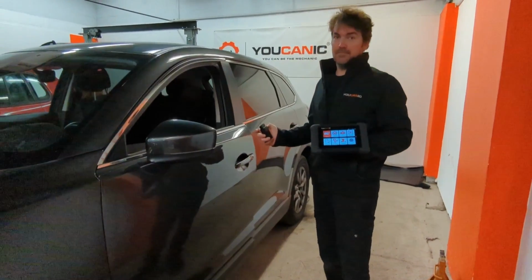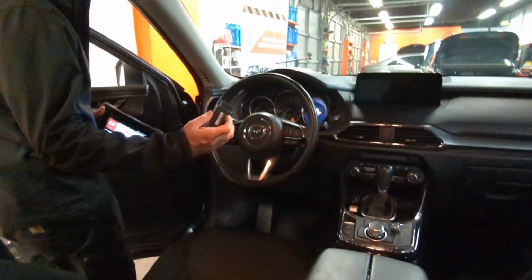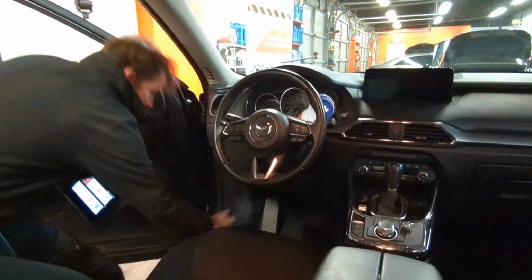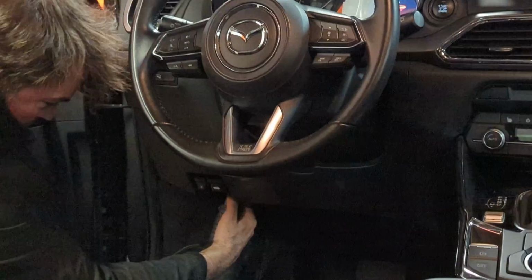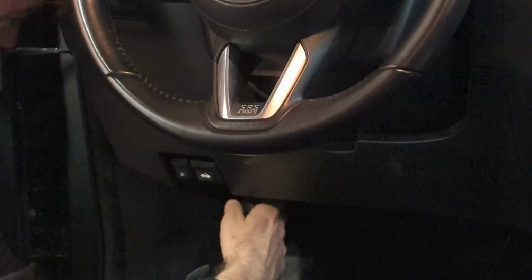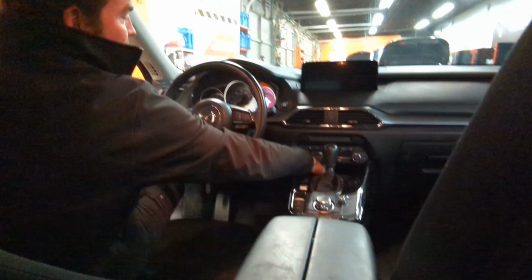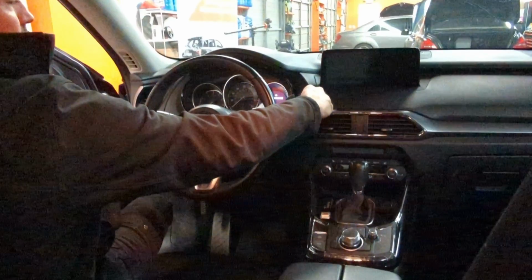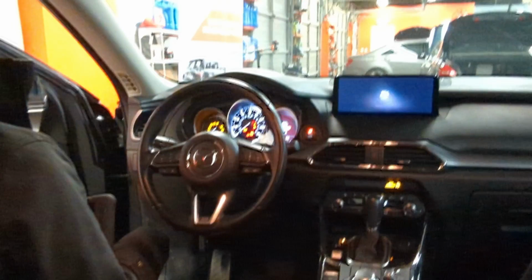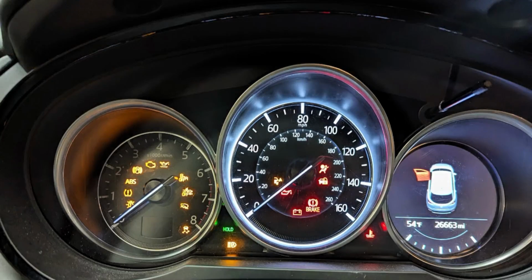using the YOUCANIC scanner. So here we have a 2021 Mazda CX-9. We're going to plug the YOUCANIC adapter into the OBD2 port. All Mazdas '96 and newer have this port under the dash. Then you press the start button twice without starting the engine, without pressing the brake pedal. That's going to turn on all your dash lights.